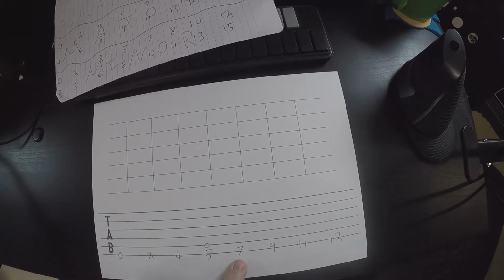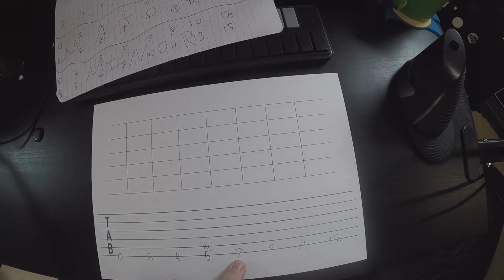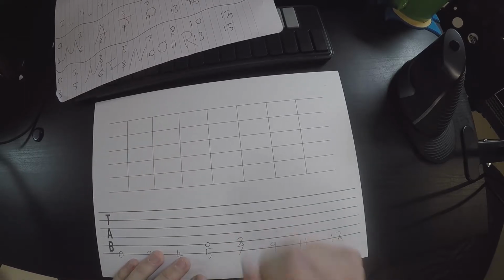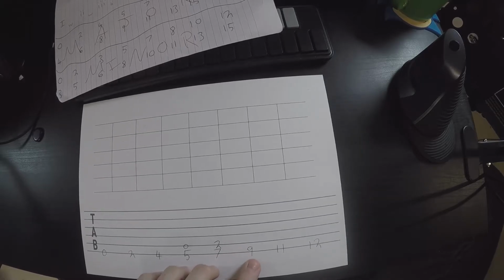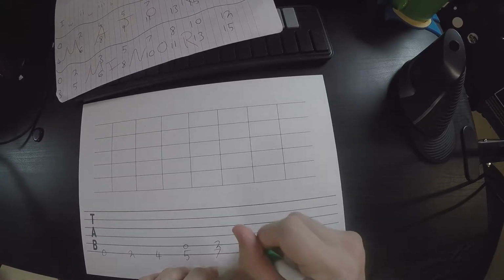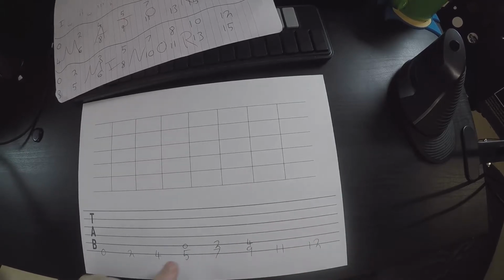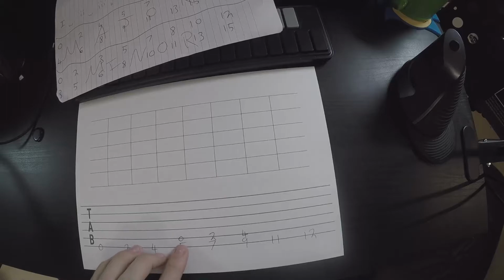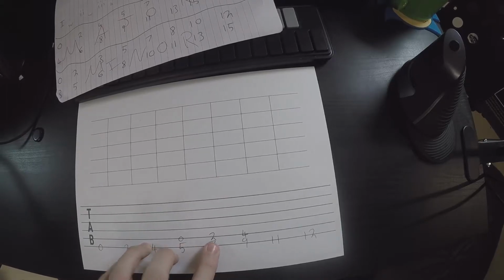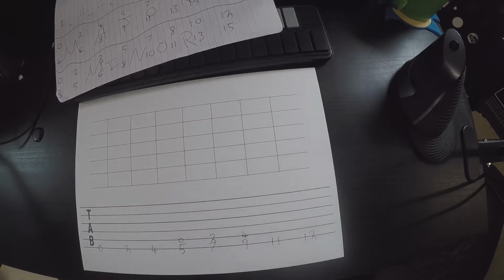Okay? This 7, we're going to move 5 frets to the left, and it's going to be the 2nd fret on the A string. Same goes with 9. It's going to come 5 frets over. So 5, 7, 9 on the E string is going to sound exactly the same as the open string, 2nd fret, and 4th fret of the A string.